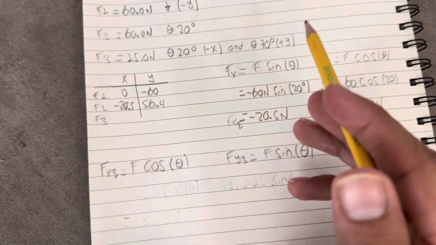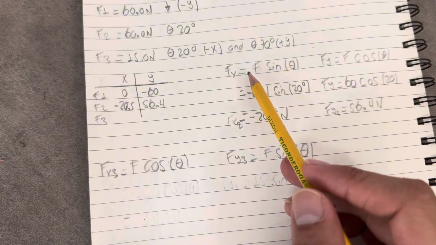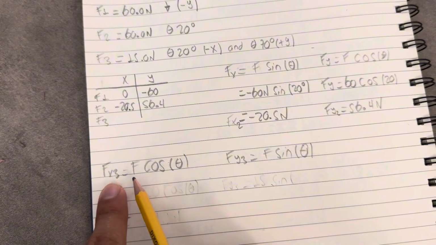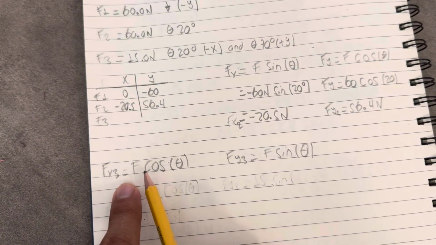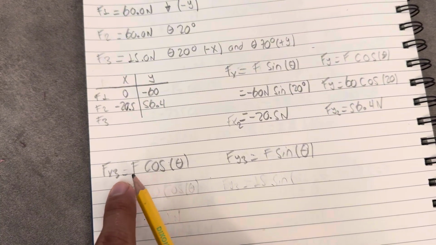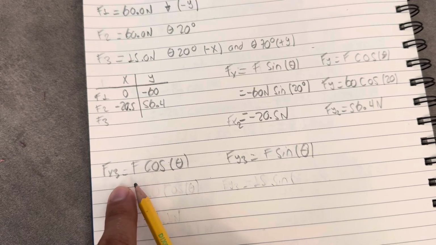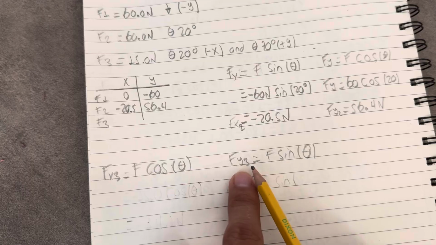When we are using the vertical direction for x, instead of cosine, we use sine. Here on force number 3, we are using the horizontal direction, so that's why we use cosine for the x component and sine for the y component.